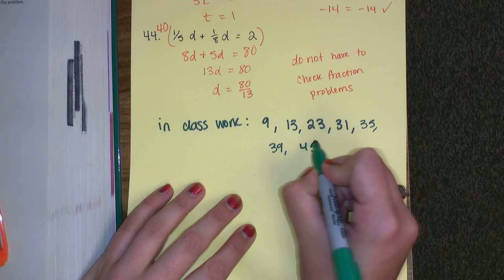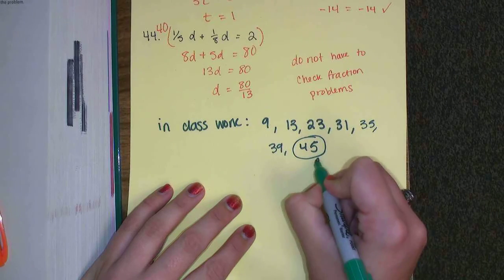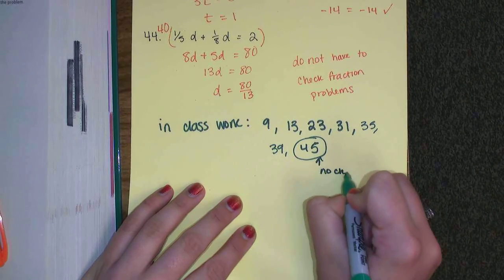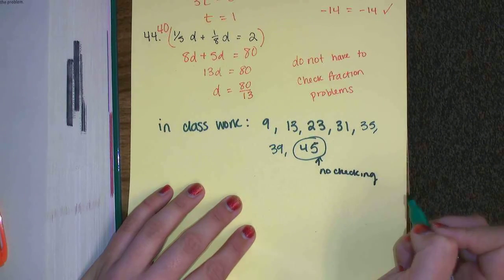Okay, so this 45 is the one that you don't have to check. But the other ones you do.